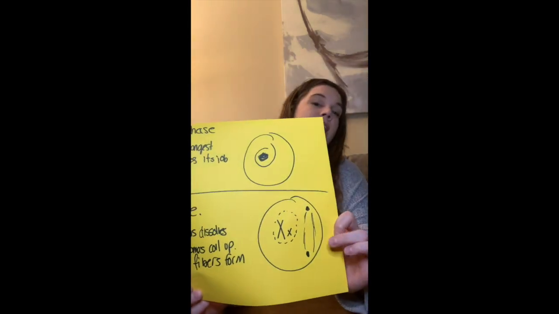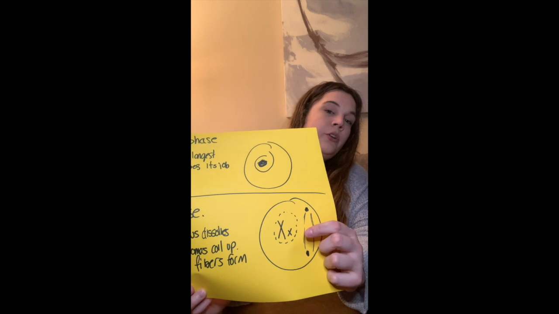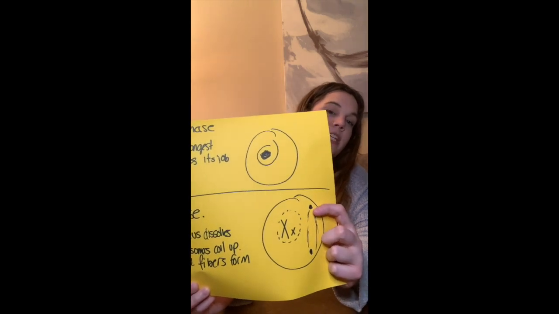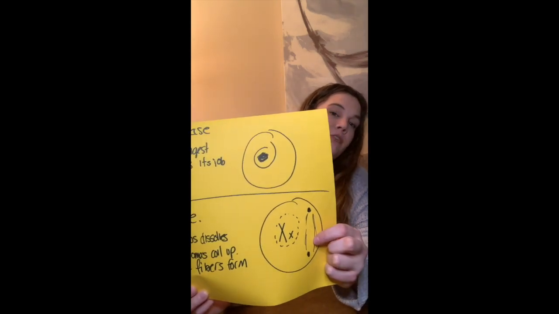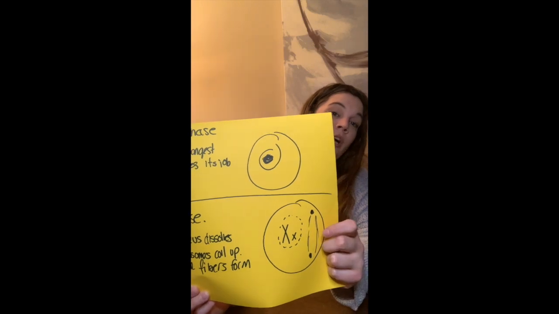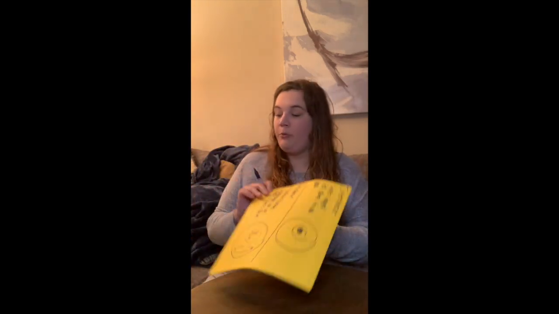So again, we have this for prophase. Our nuclear envelope is dissolving, we have our centrosomes and our spindle fibers, and we are ready for our chromosomes to start moving. Our next phase is metaphase. Metaphase is when they go to meet in the middle. So I always remember metaphase, middle.